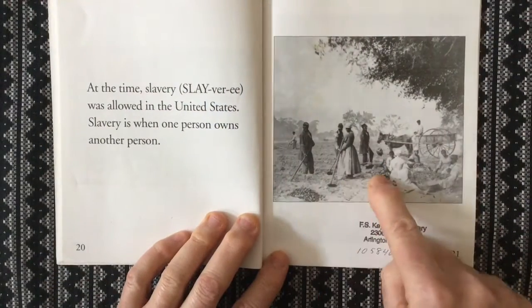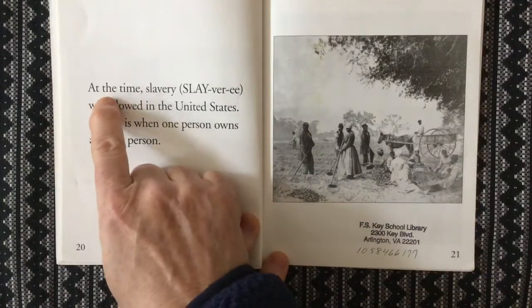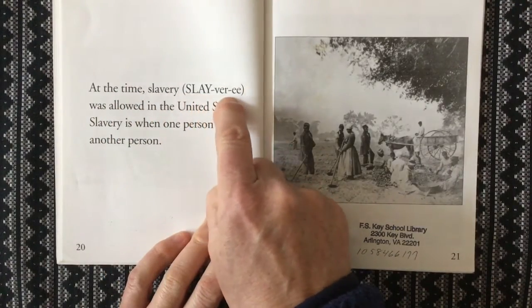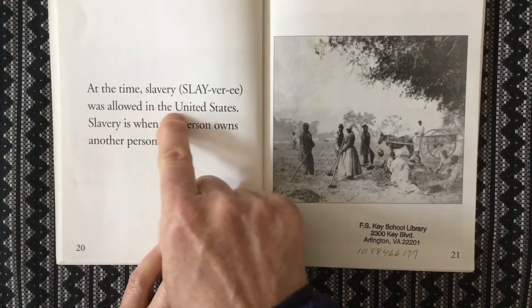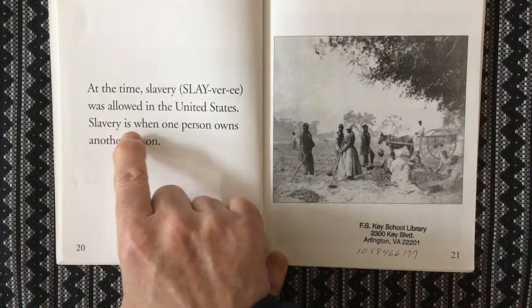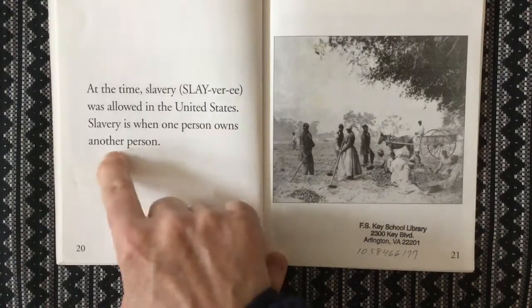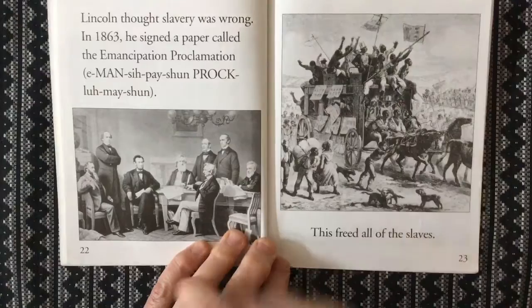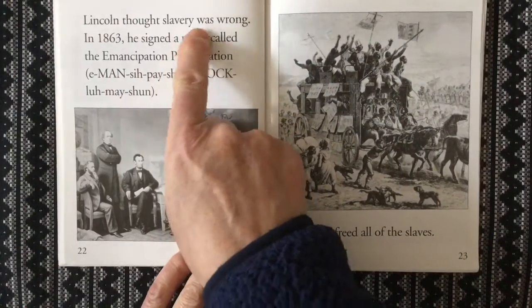I think this is going to be about slavery. This is sad. At the time, slavery, and here it shows you how it's pronounced, was allowed in the United States. Slavery is when one person owns another person. Lincoln thought slavery was wrong.